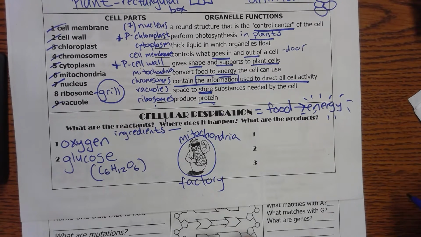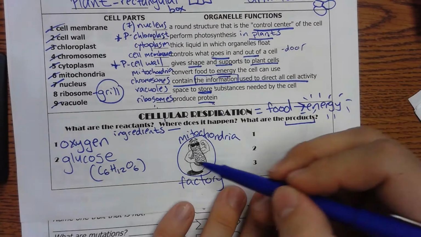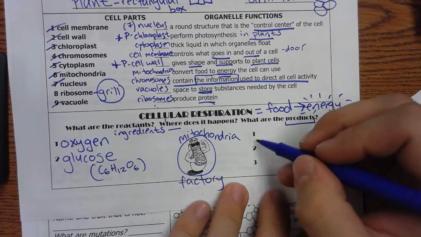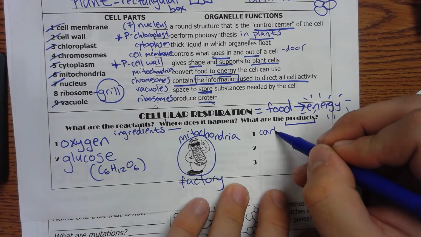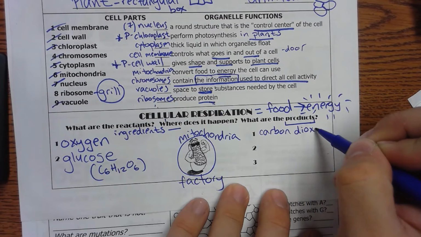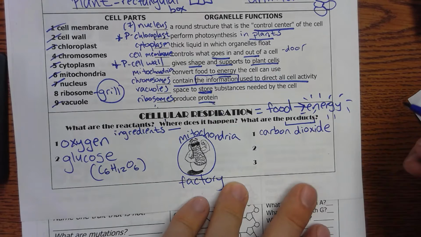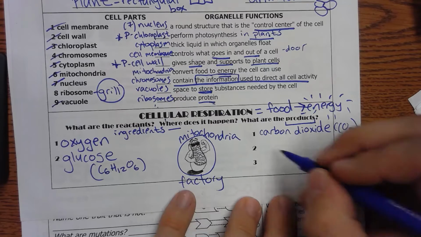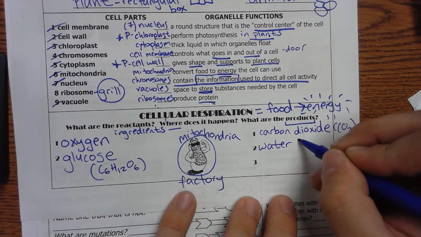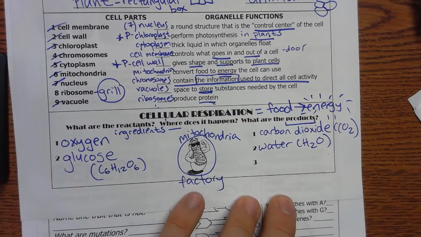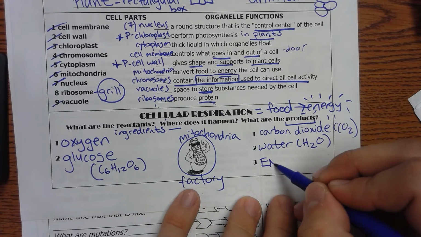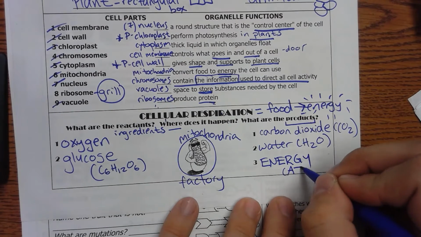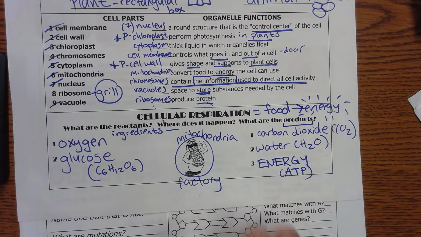Okay, what are the products? So, what does the mitochondria make for me in cellular respiration? There are 3 products. The first one is carbon dioxide. So, you eat something and you kind of breathe out. That's part of cellular respiration. CO2 is the formula. It also gives us water as a product. And then, of course, the most important thing, it gives us energy. And we call this energy ATP. That's the energy that your cells use to do their jobs.